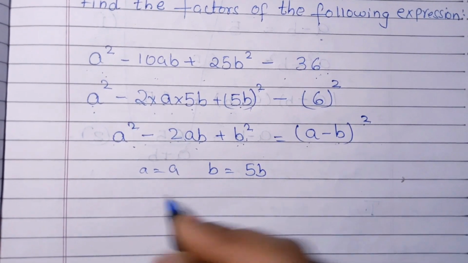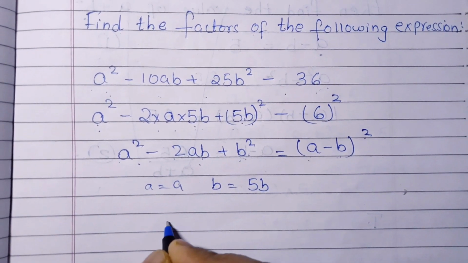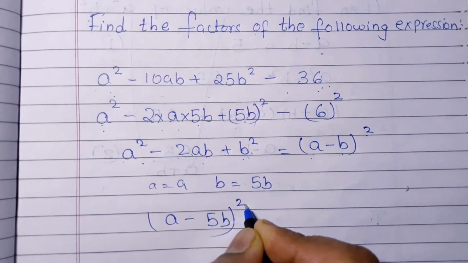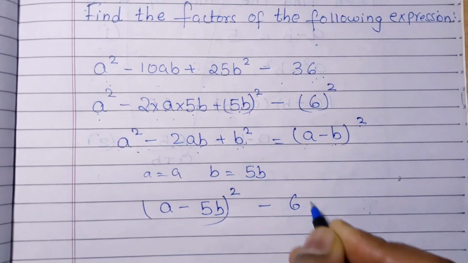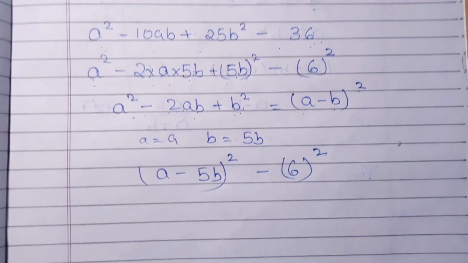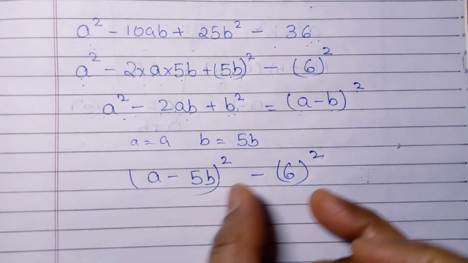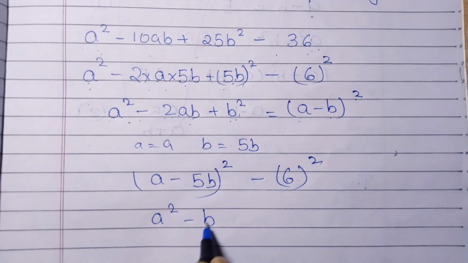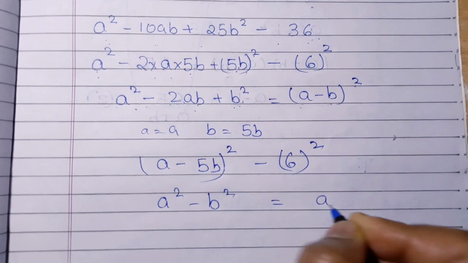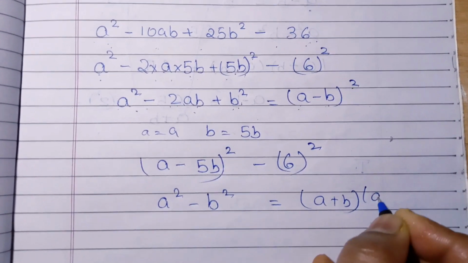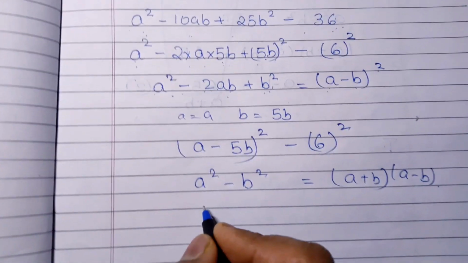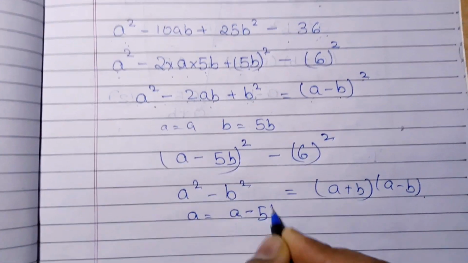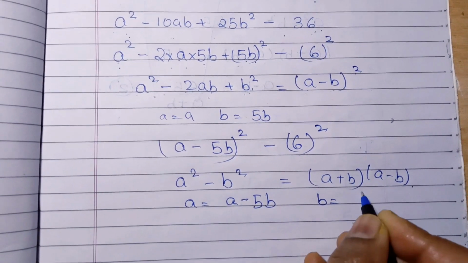So it can be written as a minus b whole square, that is a minus 5b the whole square minus 6 whole square. Now here again we can apply the identity a square minus b square, that gives a plus b, a minus b. Okay, here our a is a minus 5b, whereas our b is 6.